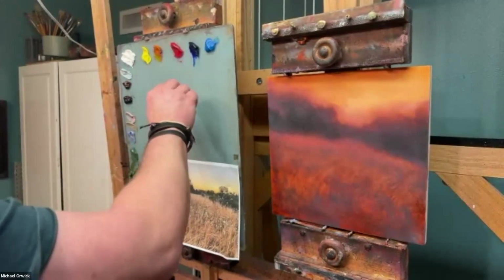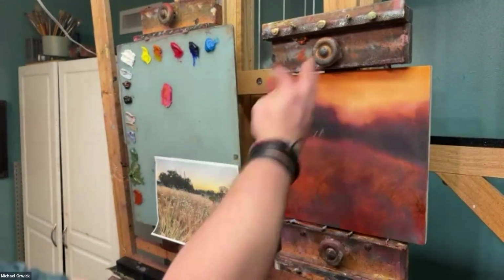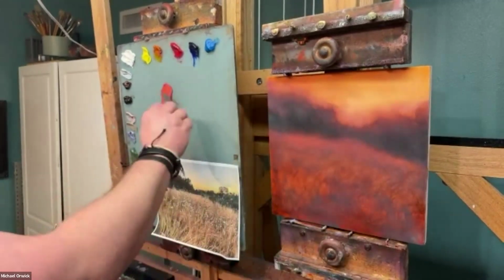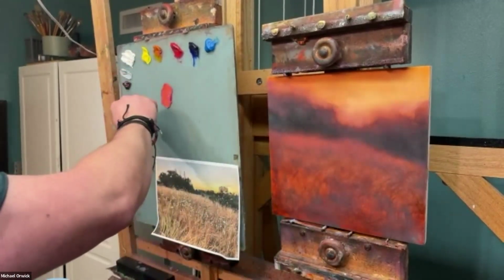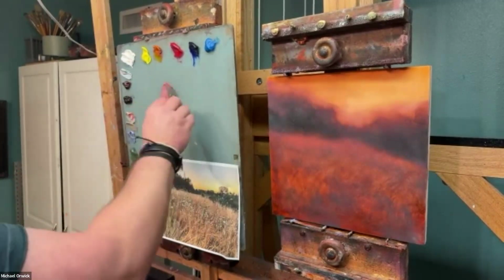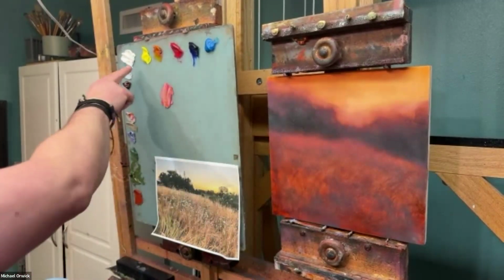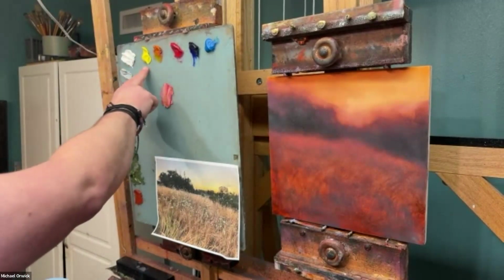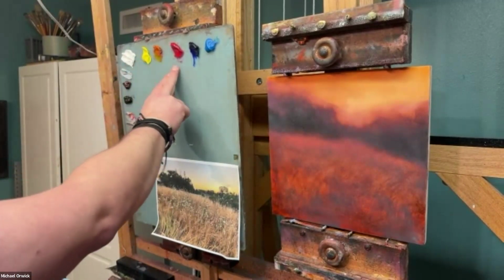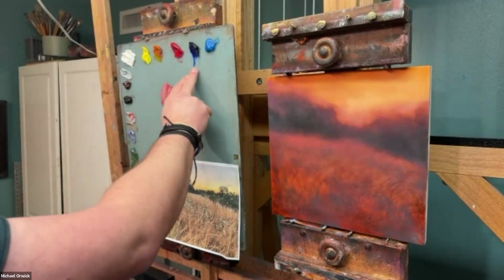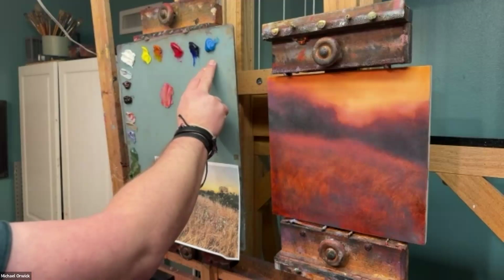So I'm thinking about the sky first. That's going to dictate the colors in the rest of the painting. And so what I have is kind of my typical palette. I've got titanium white, cadmium yellow light, Indian yellow, quinacridone red, ultramarine blue, manganese blue hue.